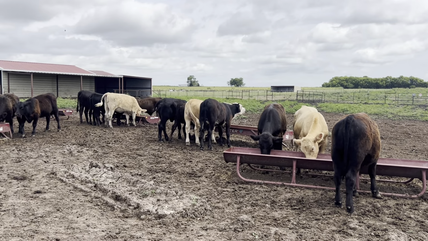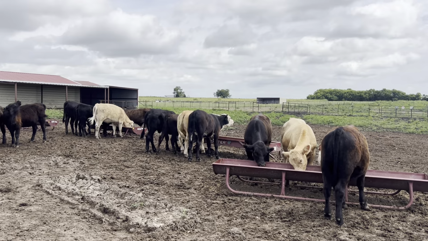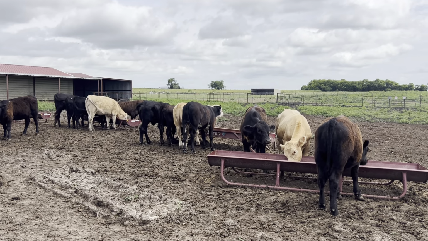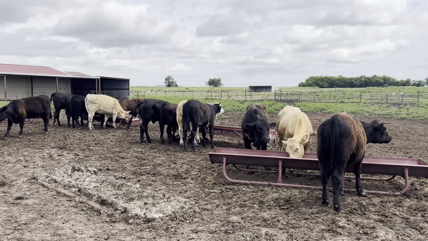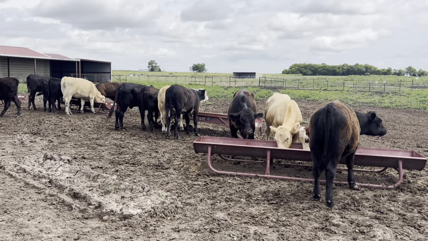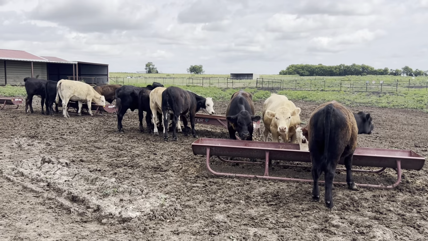You took a look at the corn market and figured, well, I'm not really going to make any money on this corn, so I might as well just chop it all up and feed it to my cattle as silage. That's your big idea. Well, how much are you going to pay for your machinery?